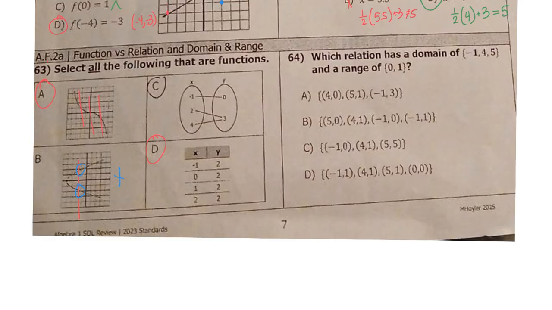So we're going to move on to the range. So A is a possibility. So the domain works. Now the range is your second, 0 and 1. You can only have 0 and 1 as your second value. Is that true for A? No, because of that 3. You see that 3? He can only have 0 and 1, so A does not work.